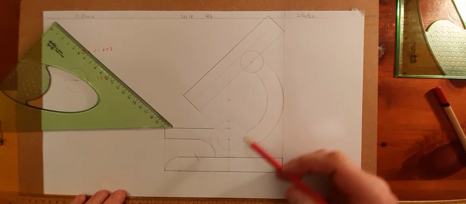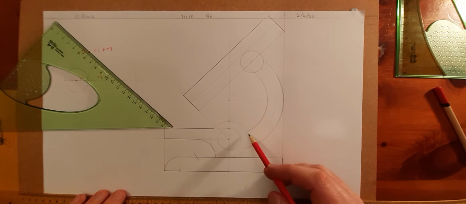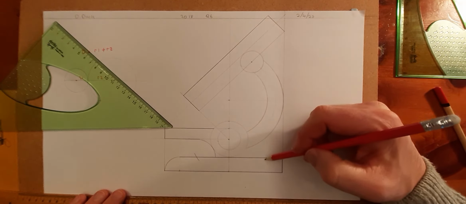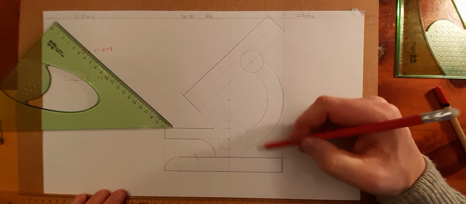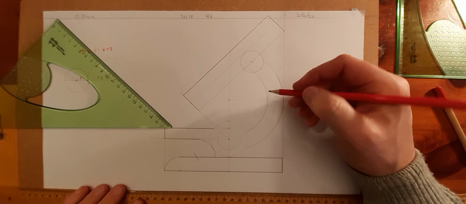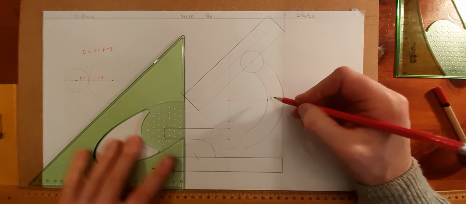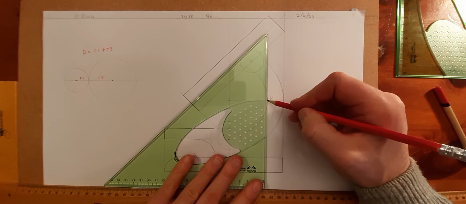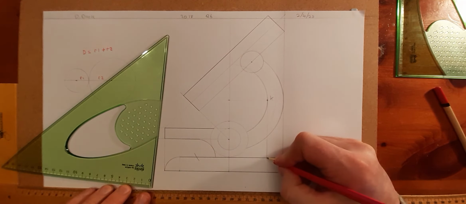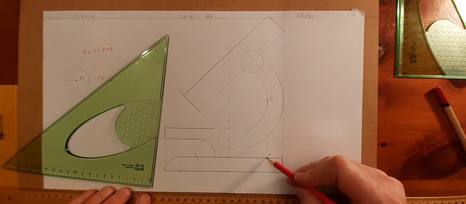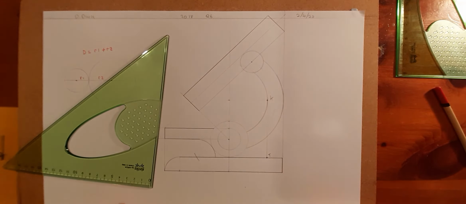Now that's almost finished. I need to do this guy a bit heavier still, but the only thing I'm missing is a tangent down here. There's a tangent starting there going up the circle. Where does that tangent start? If you look at this point here, I call it K. It's actually in line with that point K there. So we'll drop it down. That gives T. So from T to there, the tangent going onto that circle.